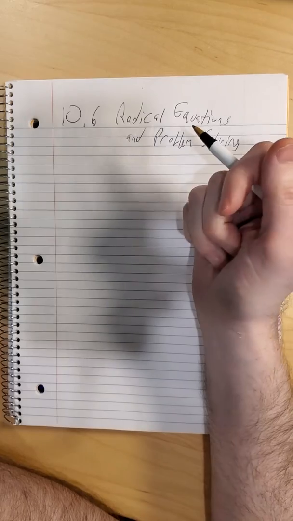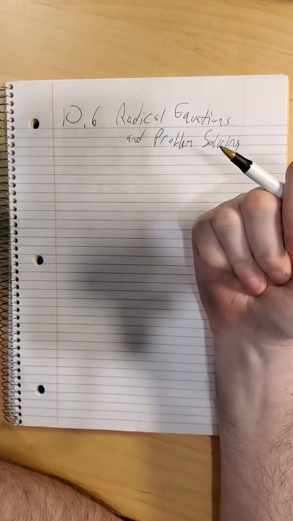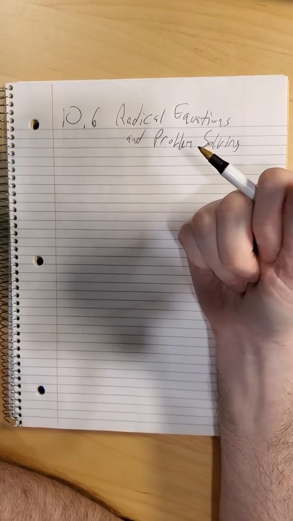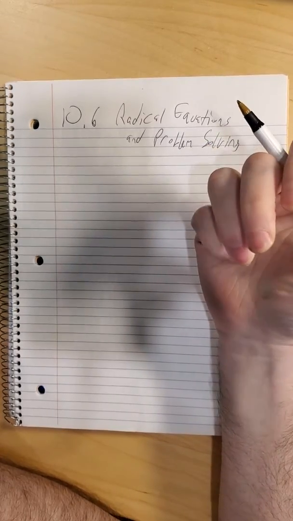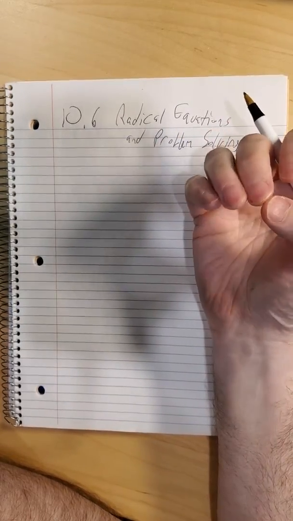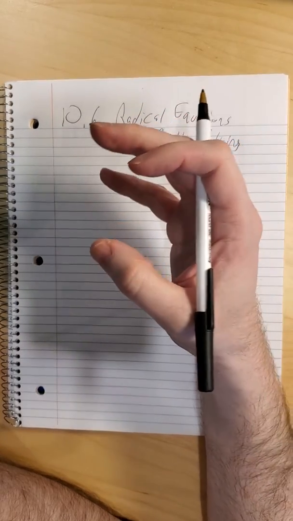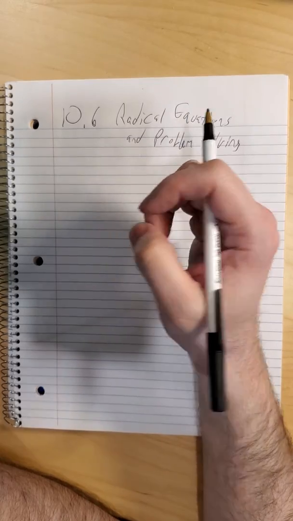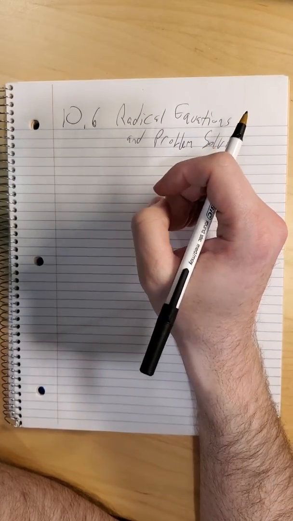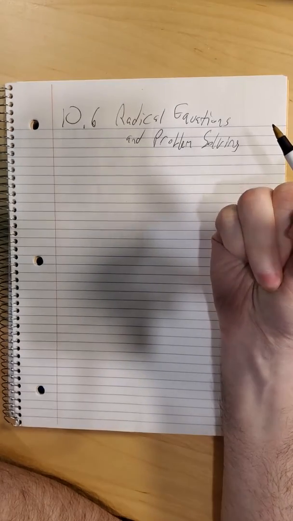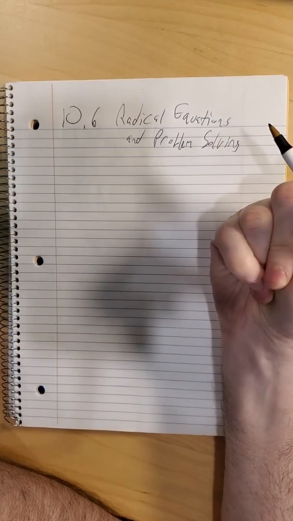So this is going to have some similarity to the work we did on absolute value equations before. Just like at the start of an absolute value equation, the first thing we did was make sure that the absolute value was alone. Same thing here. If it's a radical equation, we want to get the radical alone and work our way from there. Some other similarities to other equations that we've solved before.